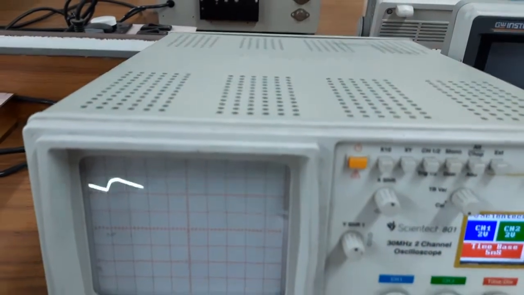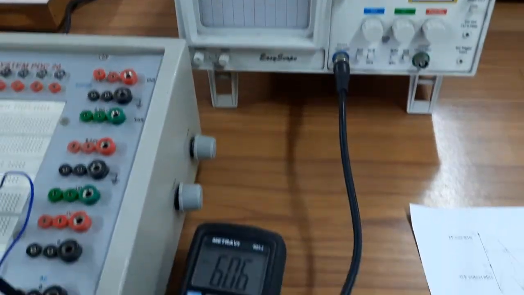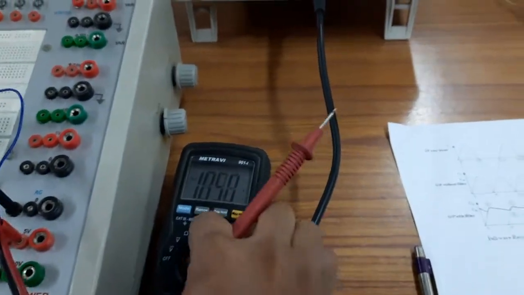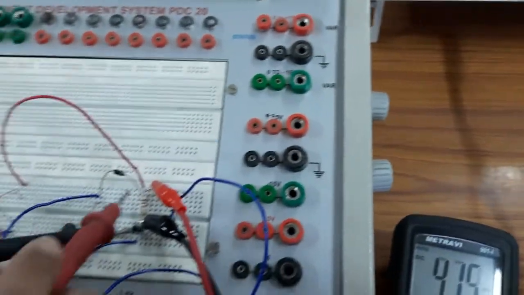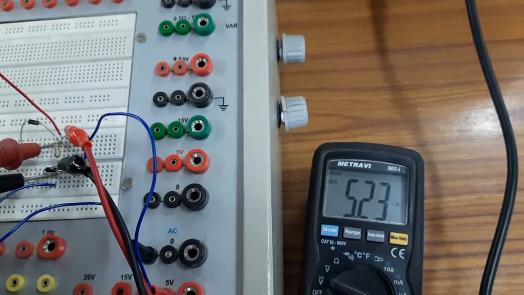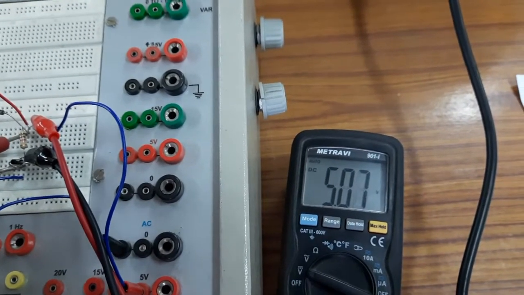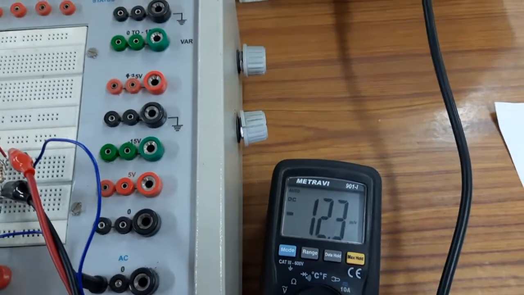Now we have to measure DC voltage with C and AC voltage with C. So we are measuring DC voltage. The multimeter is at DC level and our voltage should increase. It is 5.2 volt, or it's 5.1 something, 5.1819 like this, okay?